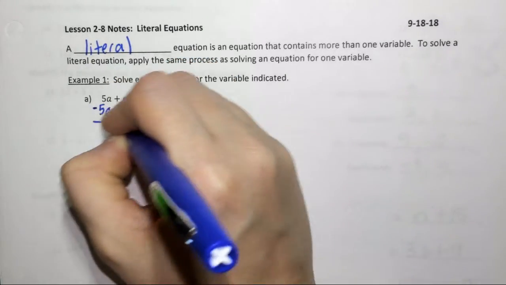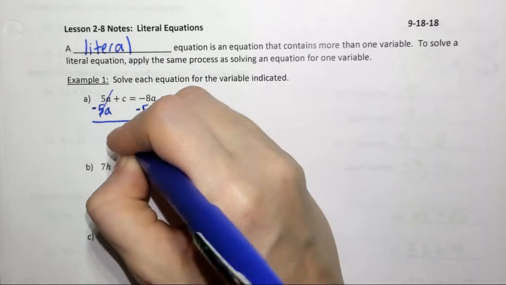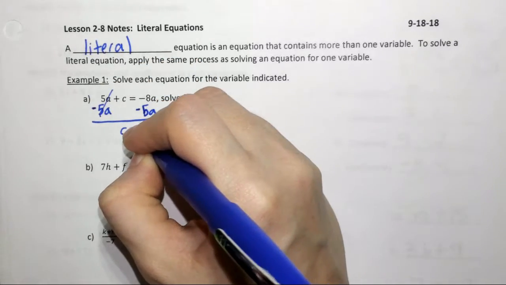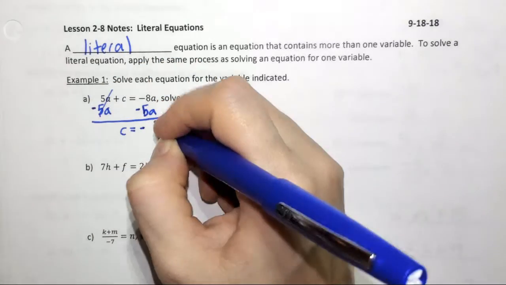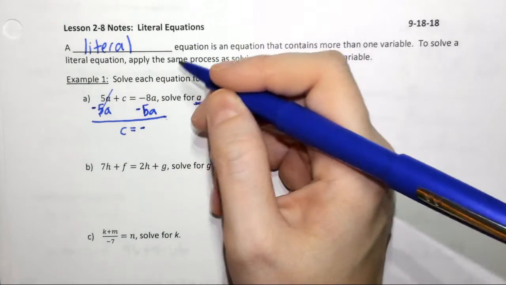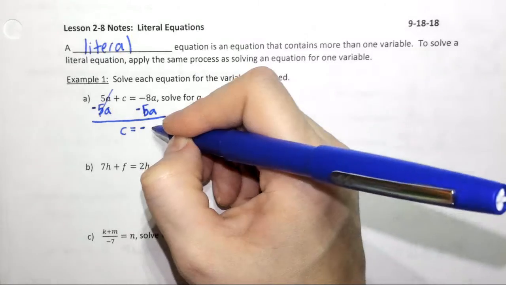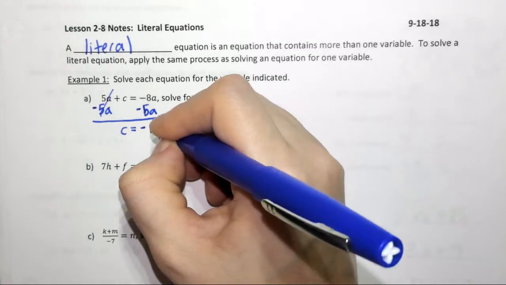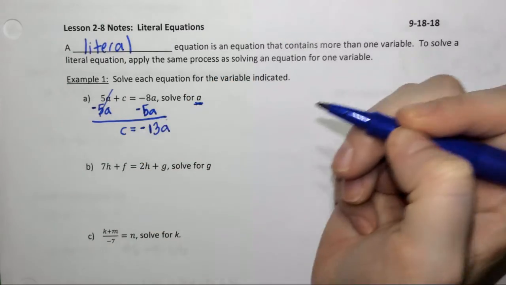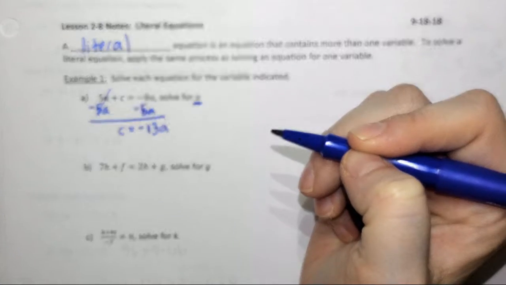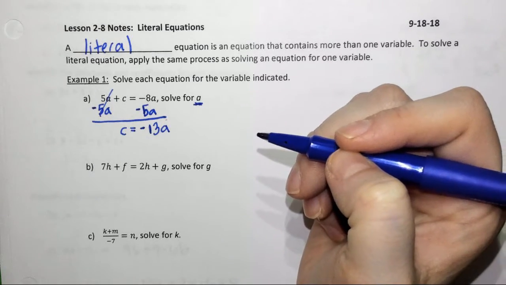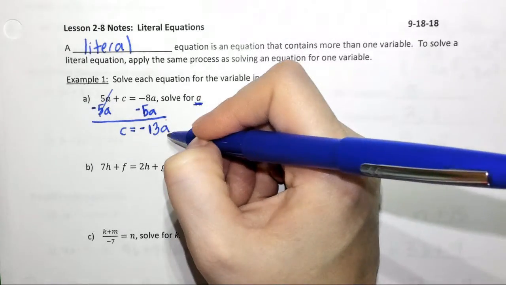Do y'all know why it's a better choice to subtract 5a? If I add 8a, then I won't have anything left on the right side, which isn't that big of a deal. But then I'll have to move the c too. You should get negative 13a. So now, the a still isn't by itself.